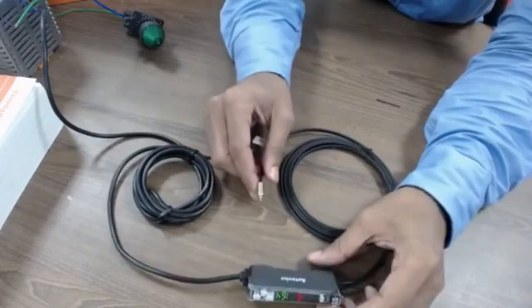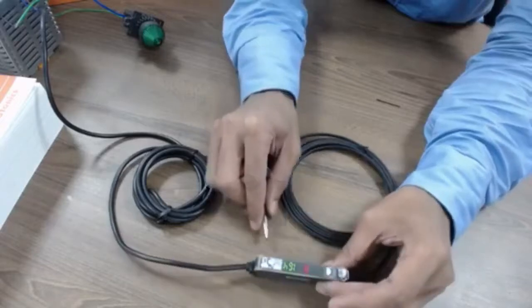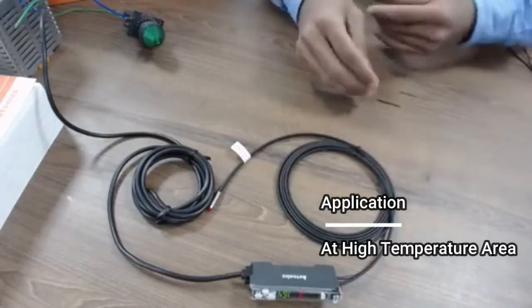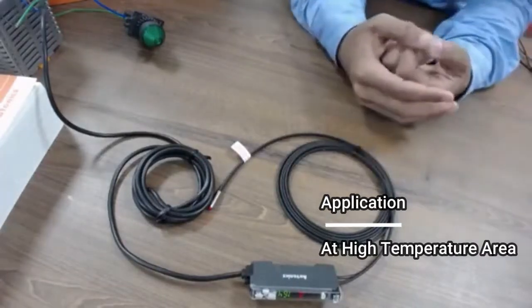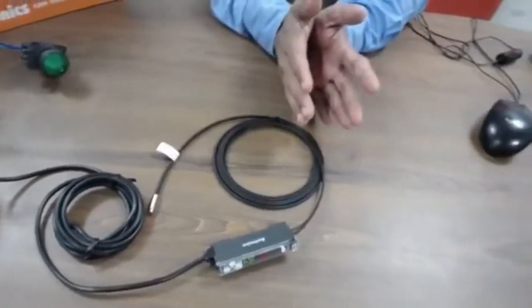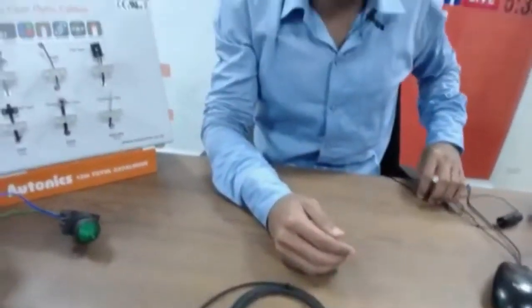So this is one of our digital fiber optic amplifier, and very useful for various applications where the temperature range is very high. If you are having the very high temperature, that is 120, where the photoelectric sensors or proximity sensors are very difficult to work in that temperature range. So these fiber optical sensors are very useful for that kind of applications. Where, as I told you, friend, the fiber optic sensor is very useful where the temperature range is very high for the detection of object.